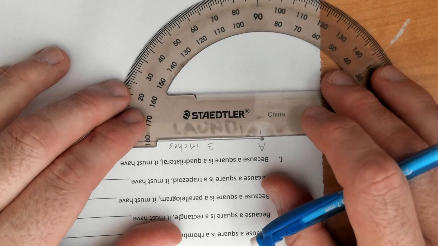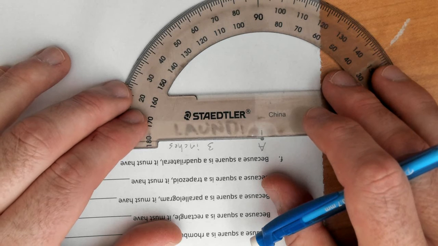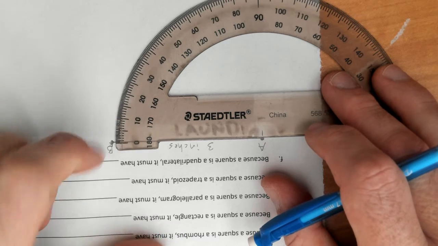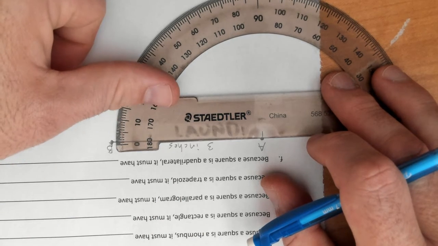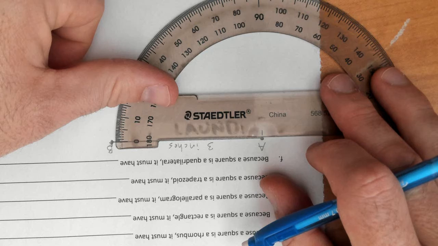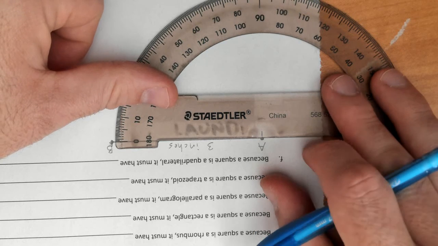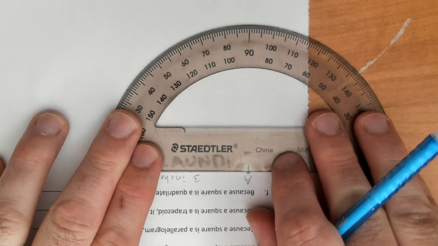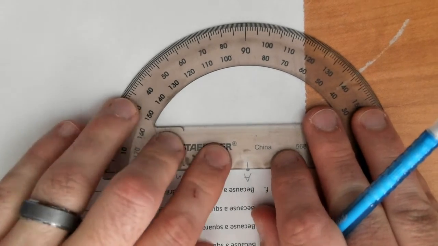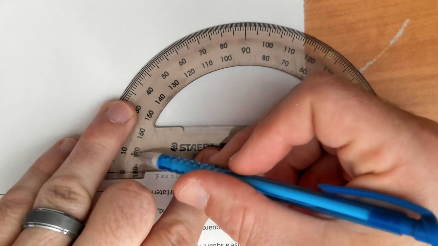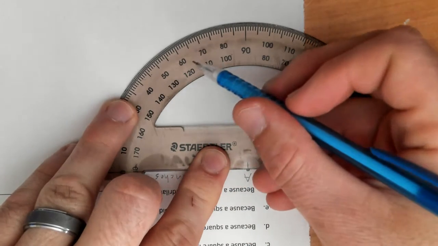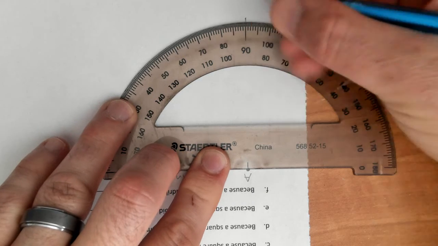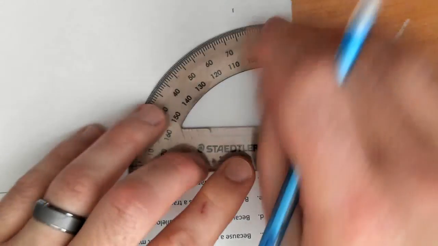Now either way, once I do that, I need to try to get the bottom edge of my protractor lined up as best as I can with the side of the square. And you can actually see where that zero line is. There we go. Now it's under there. Now, since I want a 90-degree angle, I count up from 0, 10, 20, 30, 40, 50, 60, 70, 80, and I find 90 right here. A little line there.